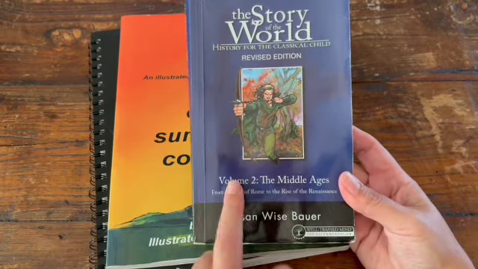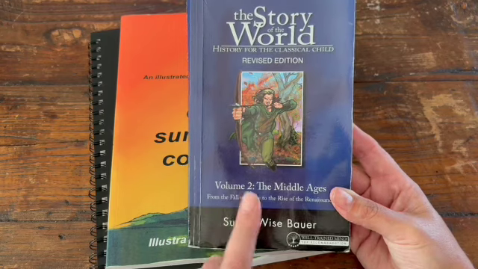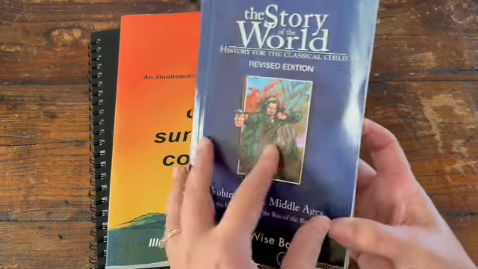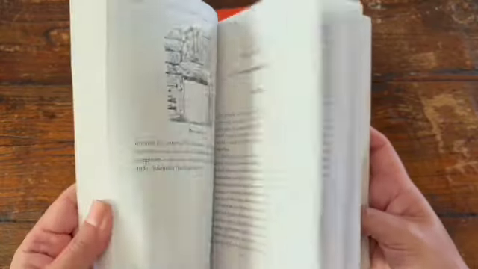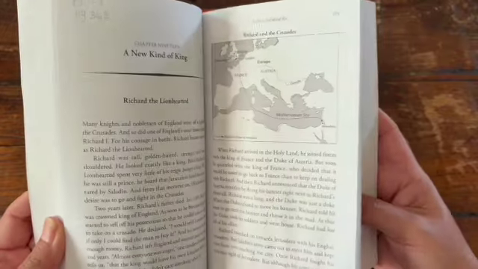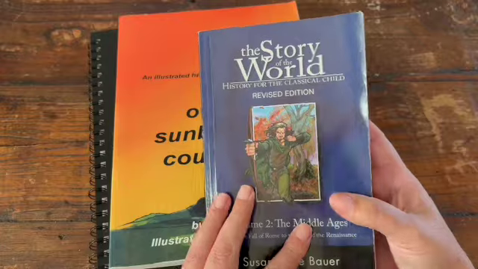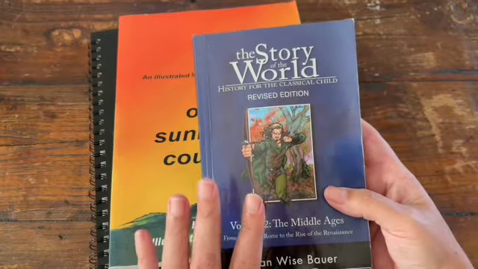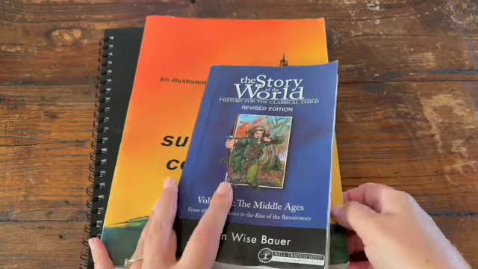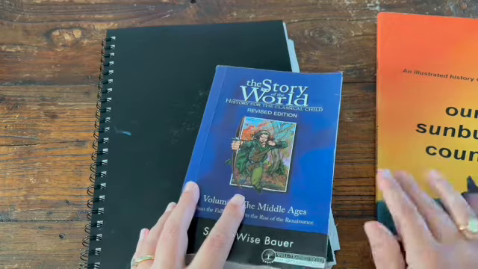This year we're on to volume 2, which is the Middle Ages. We did volume 1 last year, and we are doing volume 2 this year. This is a read aloud book. I will read aloud from this book, these stories. And then we often go and find some videos on YouTube to have a look at and cement our learning. It's great just to see things visually on there.